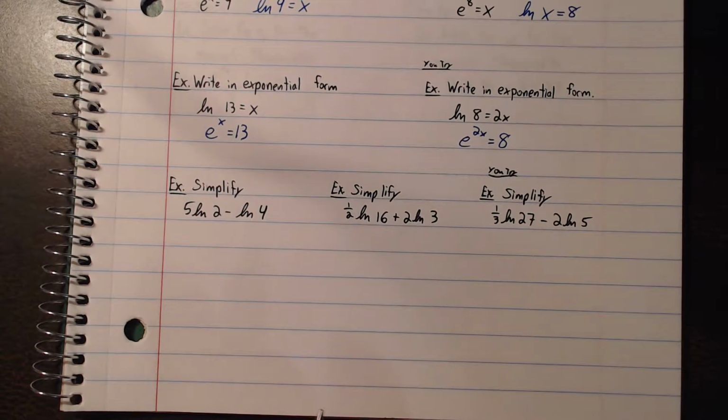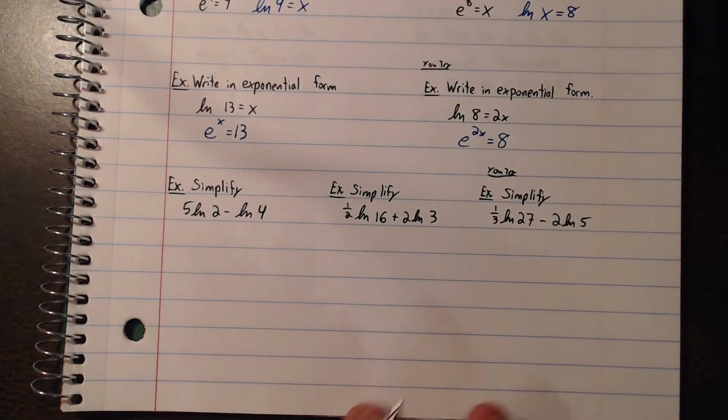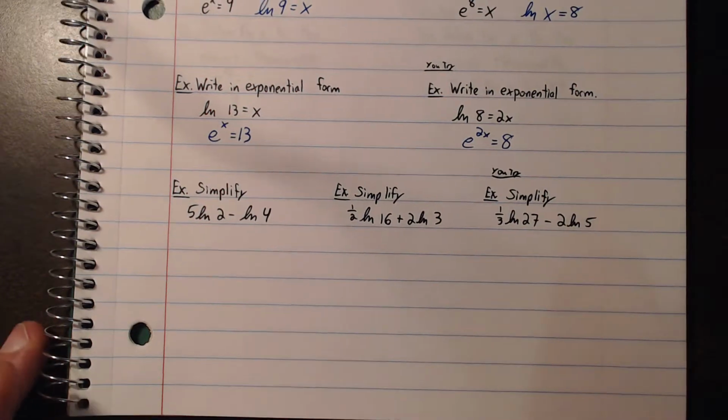Down here we have problems that ask us to simplify. Now the properties from lesson 5 of this unit are going to come in handy. So if you haven't memorized those yet and you want to have that graphic organizer out to help you, I would totally suggest it.